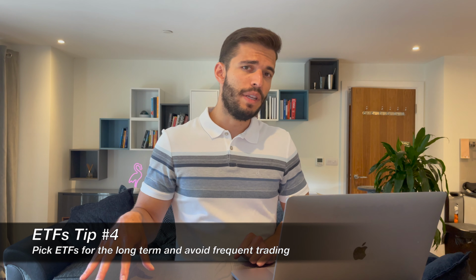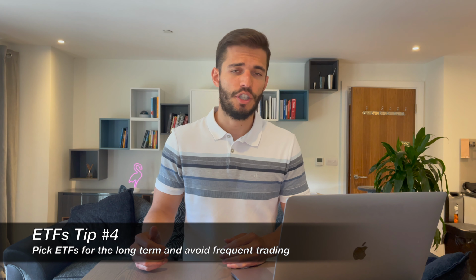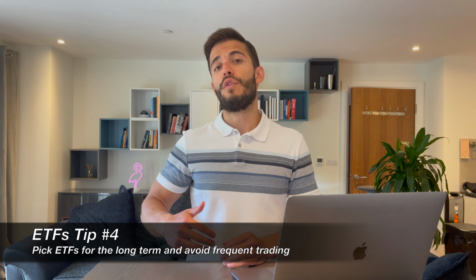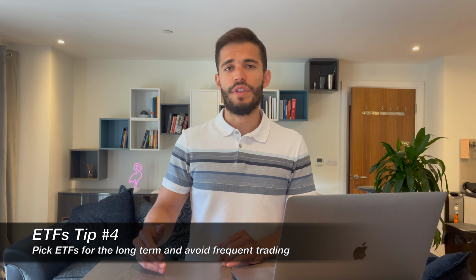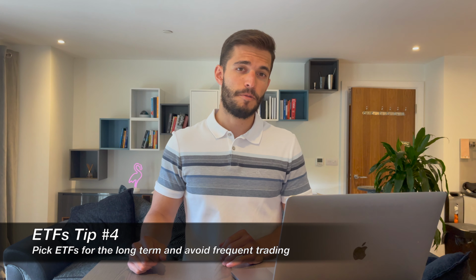One last recommendation: even though you can use ETFs as a frequent trading instrument and buy and sell ETFs on a daily basis if you want to, the best strategy to minimize risk and guarantee returns is to invest for the long term in a solid index ETF with low cost and maintenance fees.